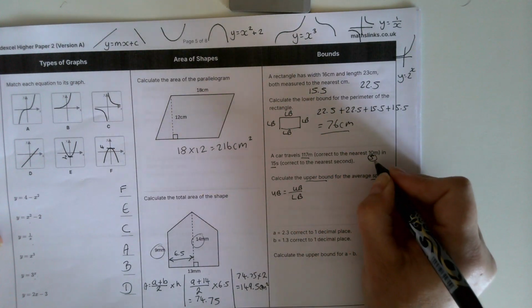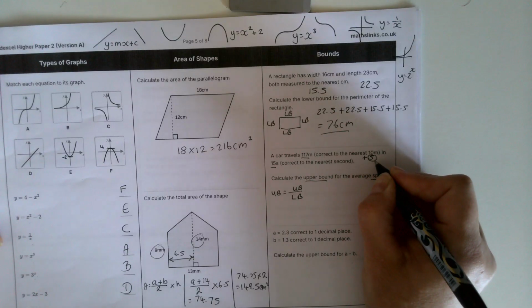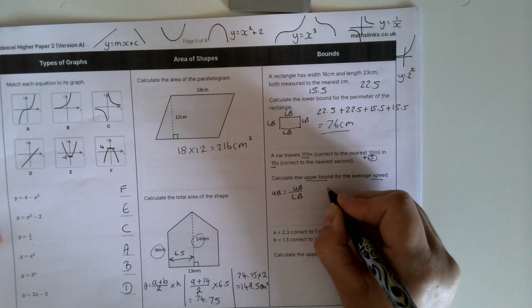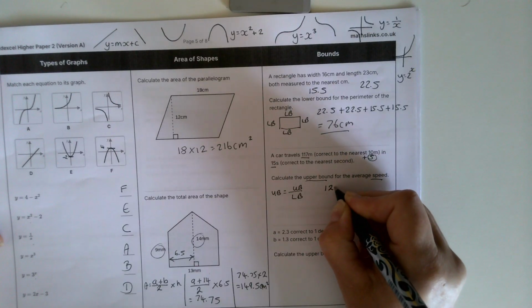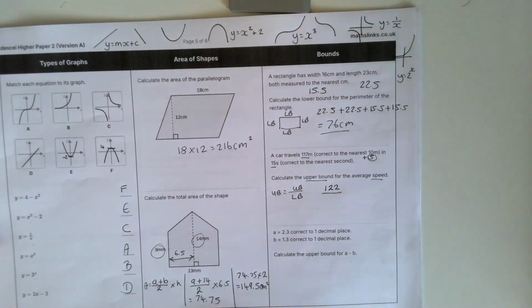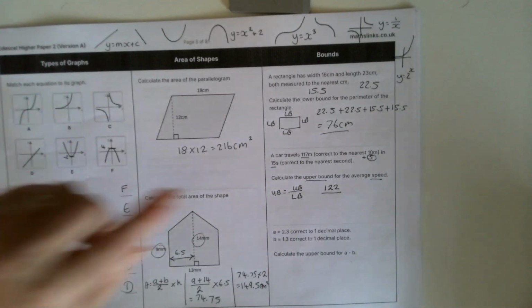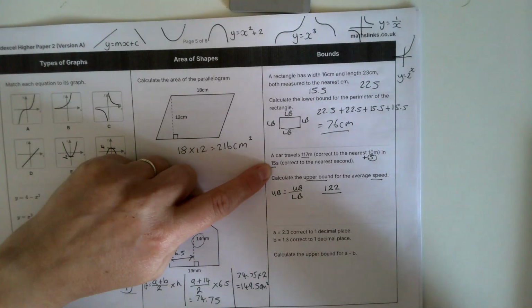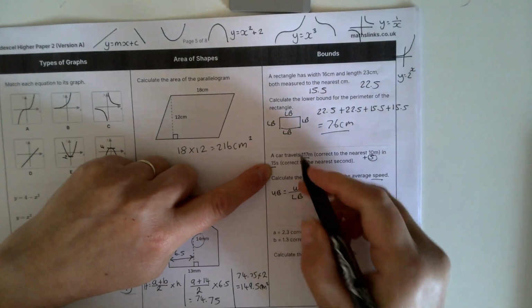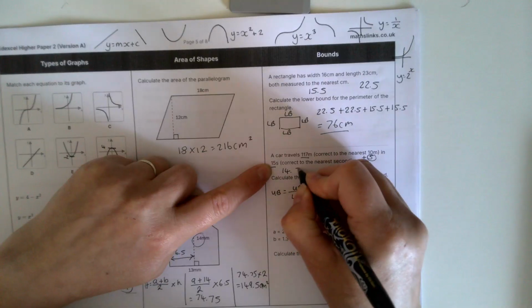So no, add 5 to get the upper bound. So that means the upper bound is going to be 122, and then we're going to want to work out the lower bound now. Now this is to the nearest second, so you're going to want to take off half a second, so 14.5.